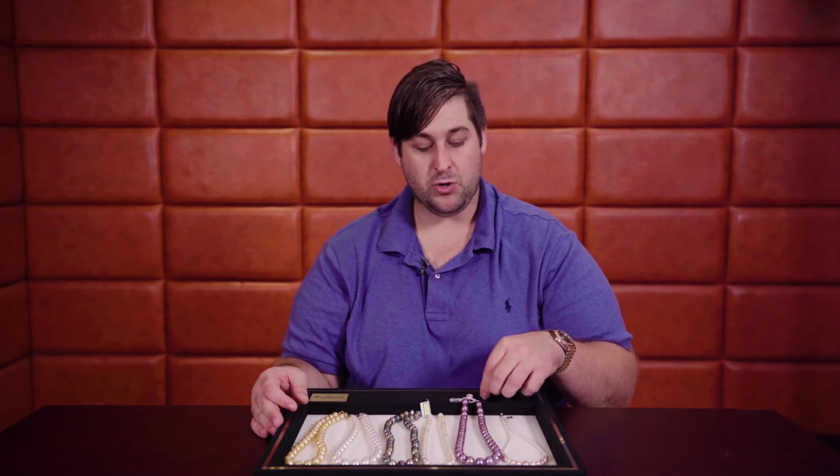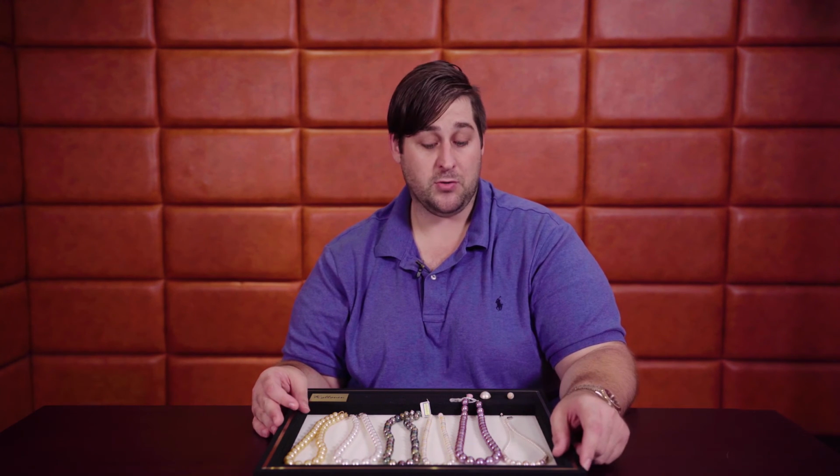Mabe pearls are actually the first type of cultured pearl in Japan over 100 years ago. That was the first techniques that we had. And they're still here today, and they still have some, mostly Japan and some in China that are produced.